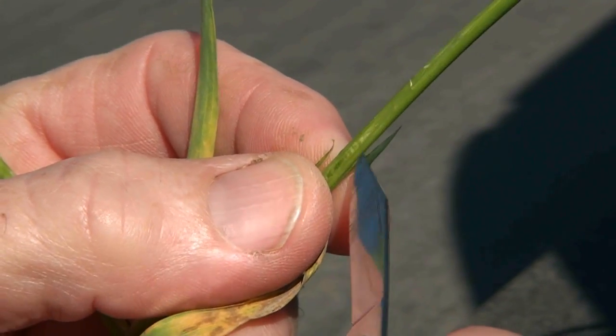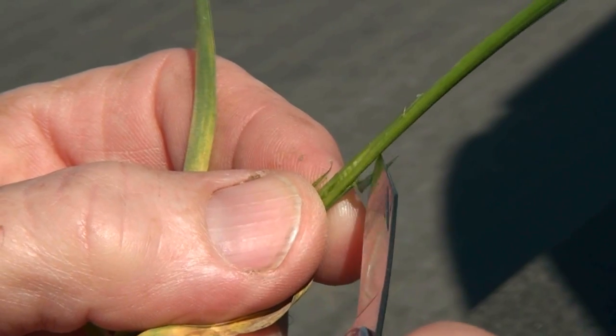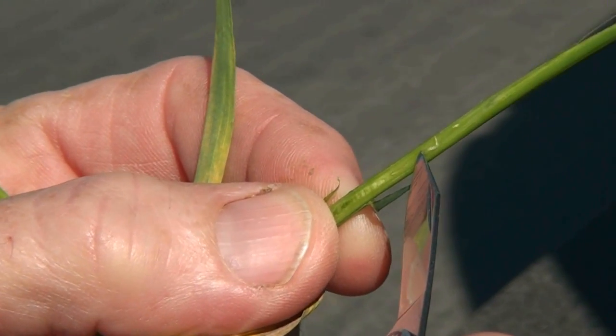And if we had a magnifying glass, you could actually count the number of spikelets you had on that head and get an idea of what yield potential you had at this particular point in time. Absolutely. If you're going to the field to stage wheat, there's some real key messages there.